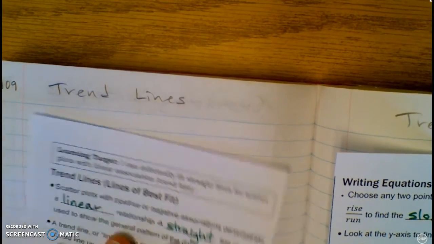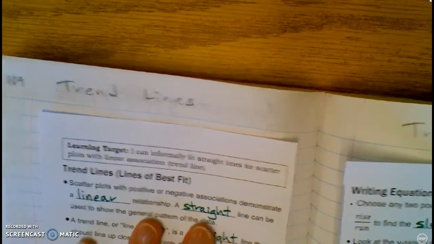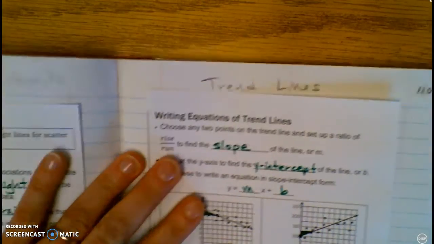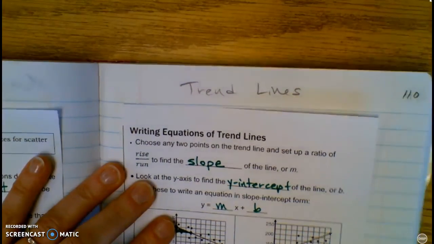So guys, you're going to go ahead and put this in your notebook. We are working on, I believe, page 109 and 110 for trend lines of scatter plots.